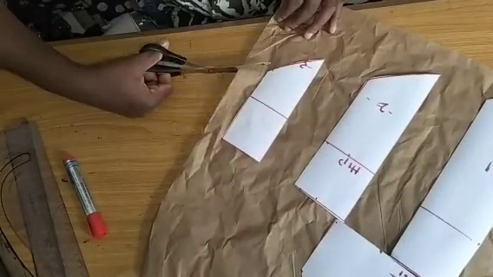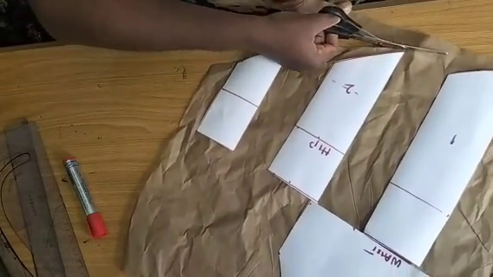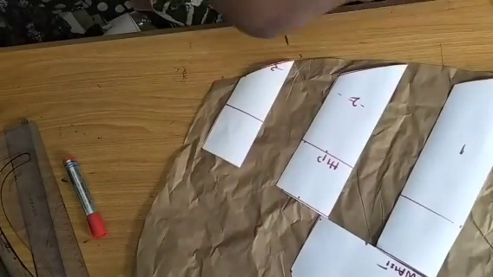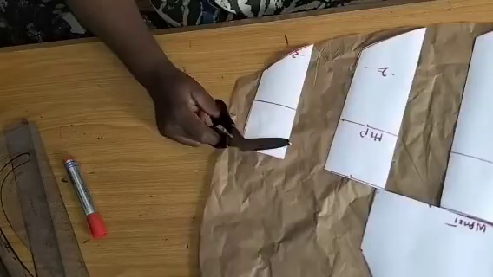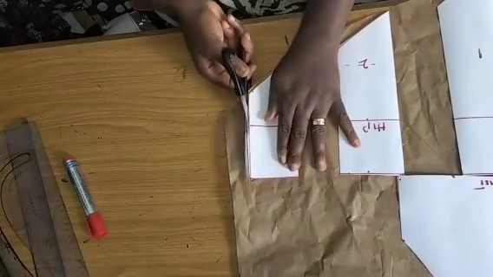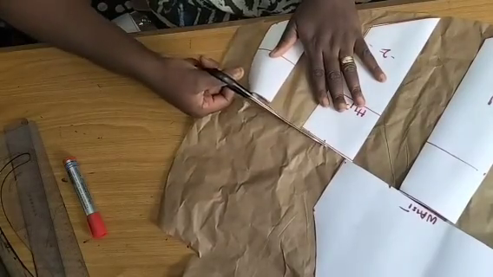So I'll just go ahead and cut the shape. This is the center front. I will go in this way.